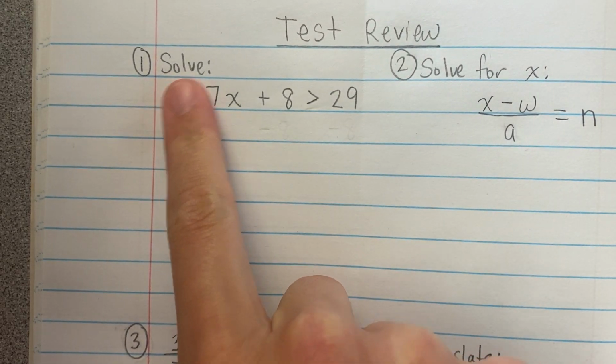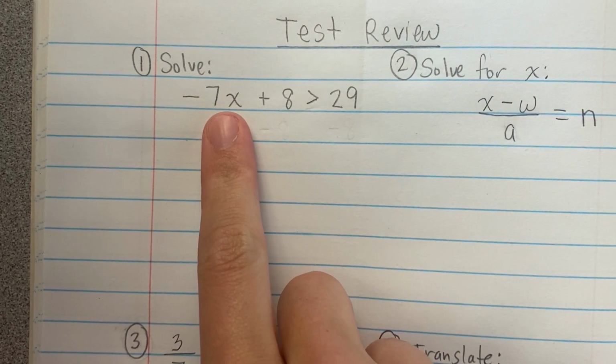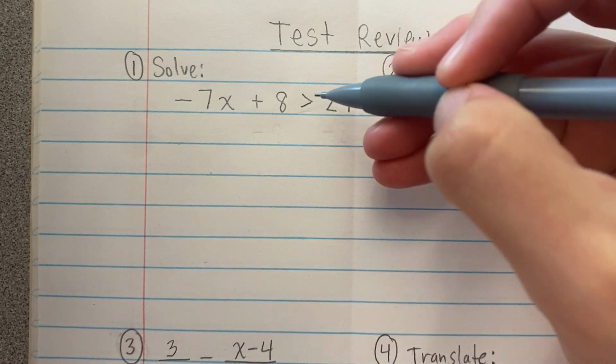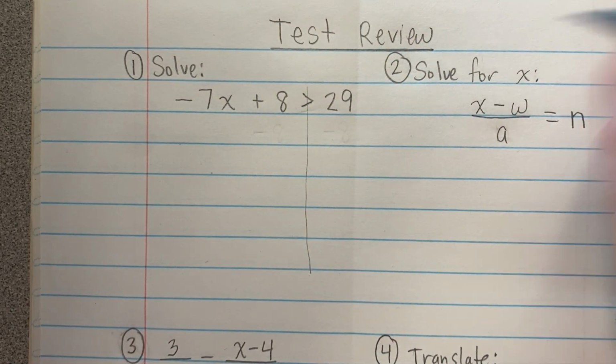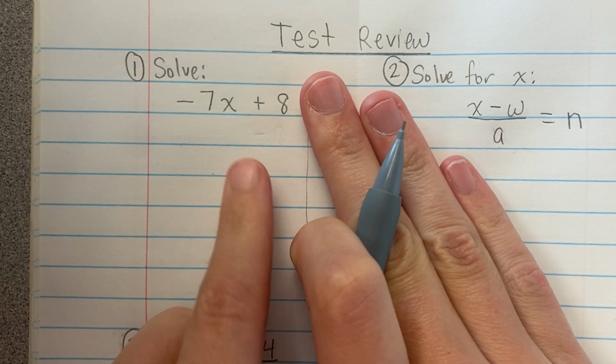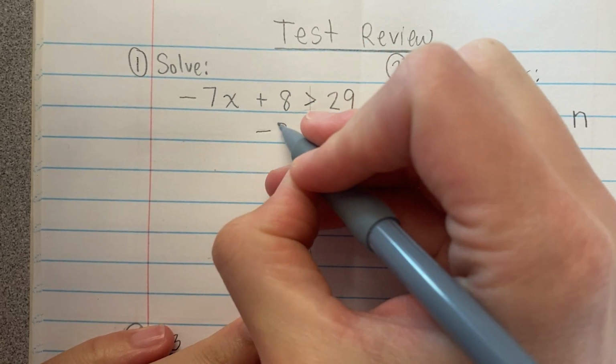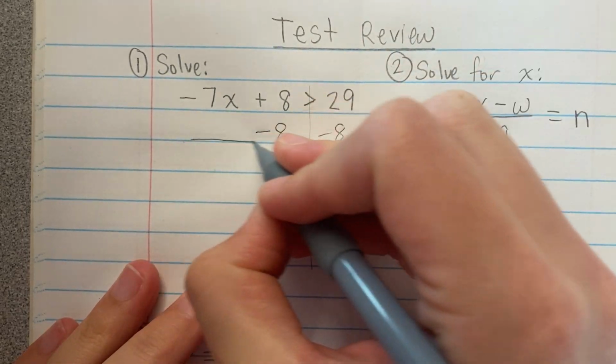So I'm going to observe that this says solve, which means I'm trying to get x by itself. I notice there's not an equal sign, right? But we treat the inequality sign like the equal sign. So I'm going to go ahead and cover the side without the x. Oh, I noticed that I have addition. So I'm going to deal with that first, right?